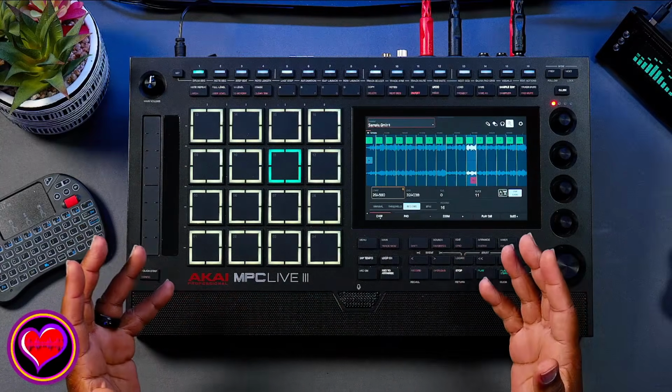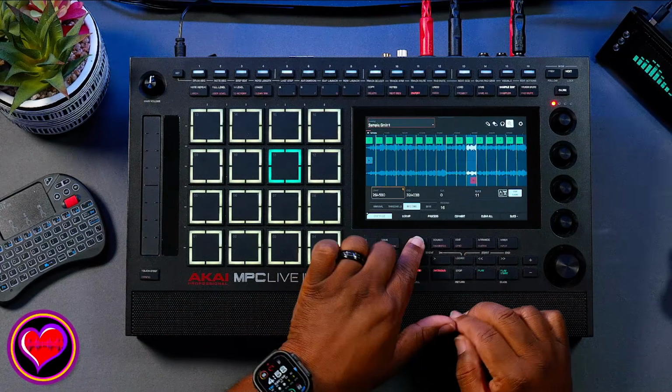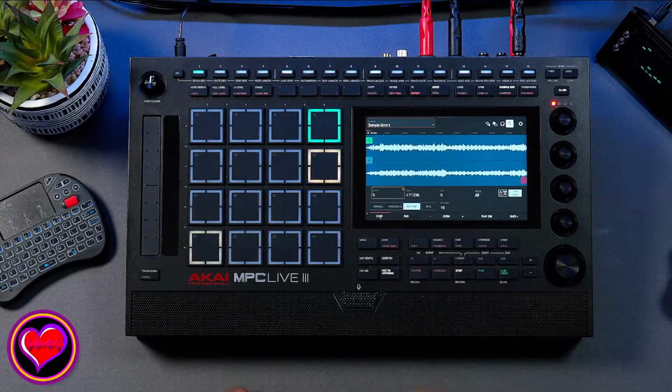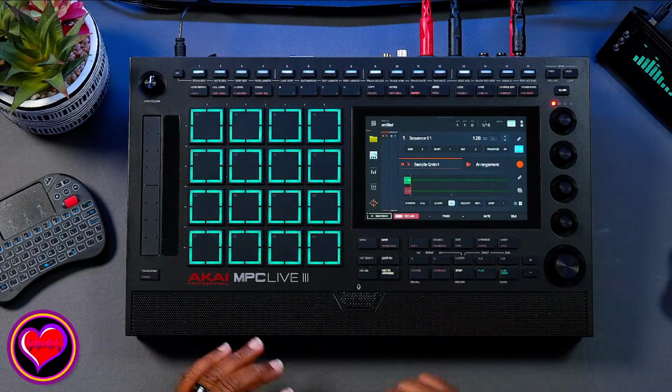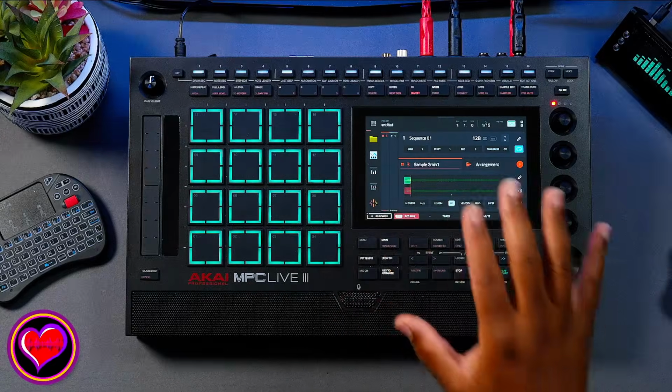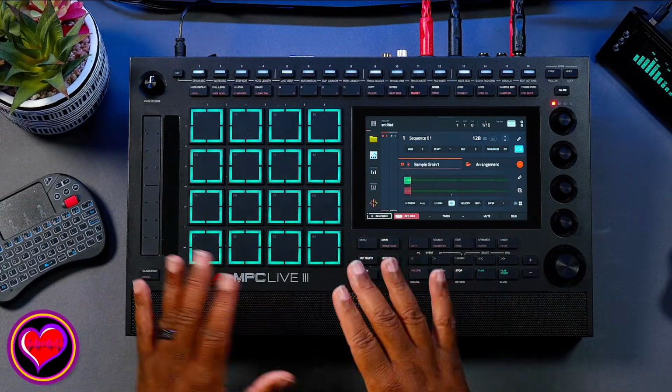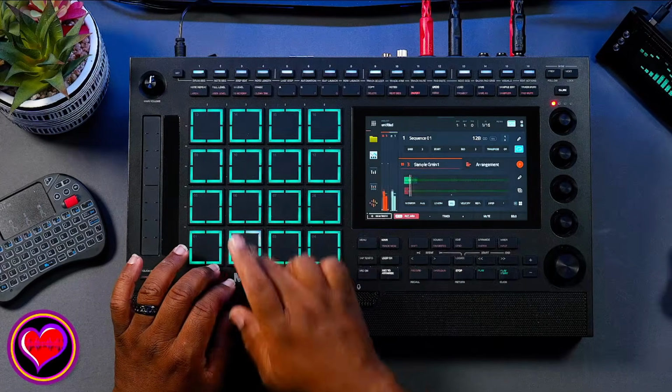All right, so now that we have it chopped, I'm going to hold down shift and go to convert, and then I'm just going to go new drum track, uses slices, and so on. And then we're going to hit main, and main is going to take us into our main area where we work on the sample, and the sample is still going to be here.